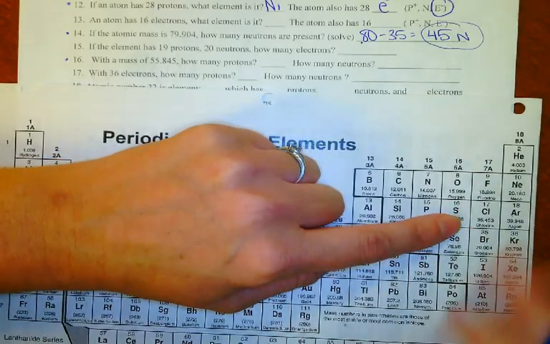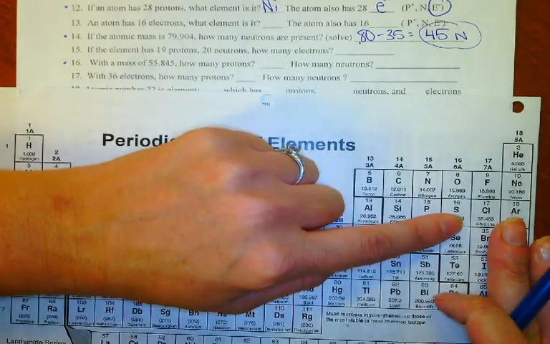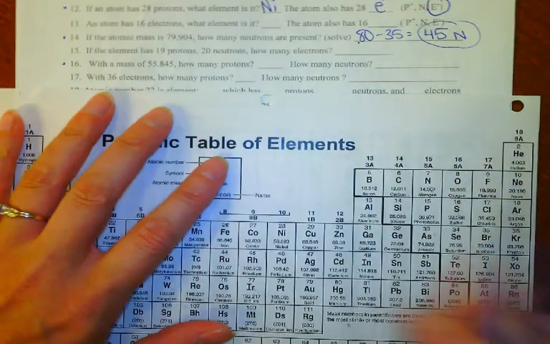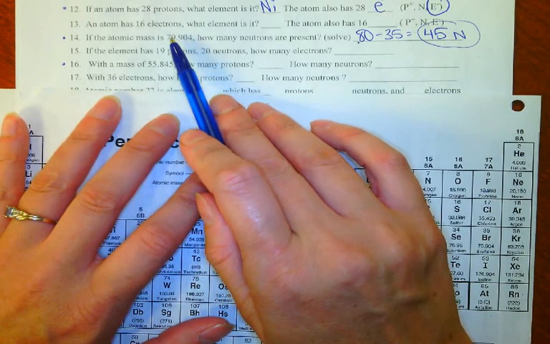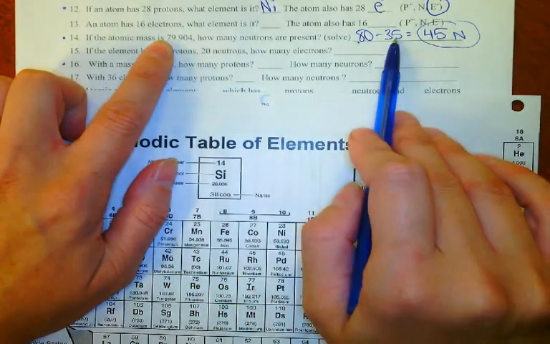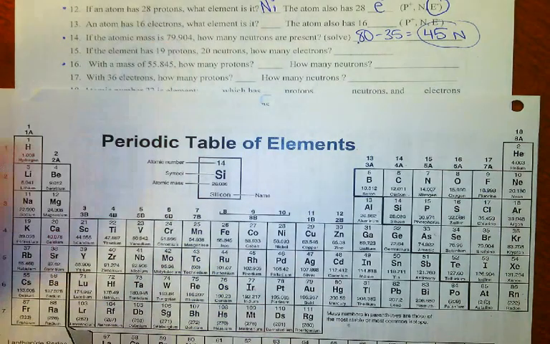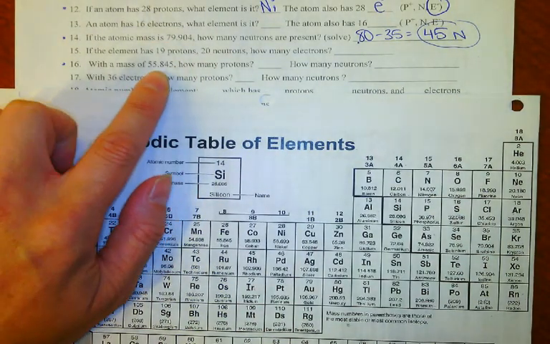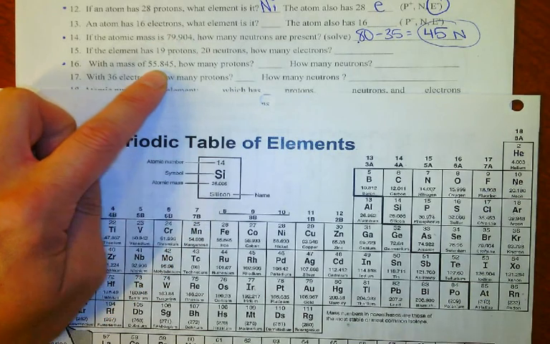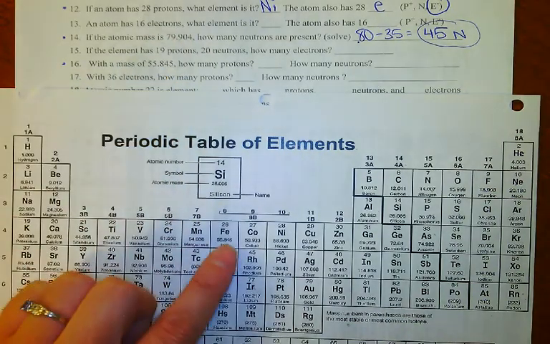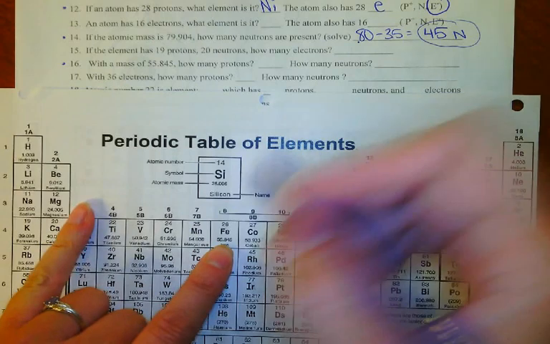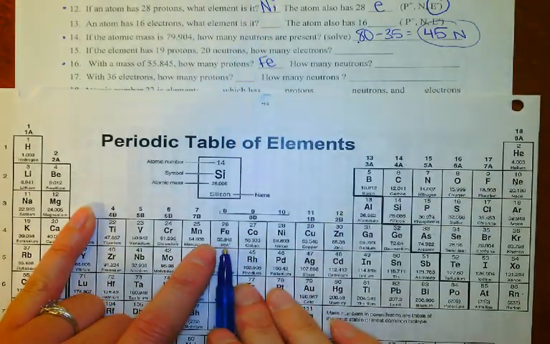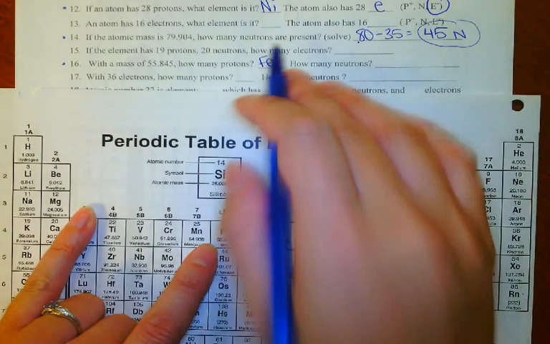And we never want to give neutrons as a decimal. Just like I wouldn't say you are 0.5 of a student. We want to use whole numbers for neutrons, so that's why I rounded that mass to 80. So mass minus the atomic number of protons is neutrons. If I have a mass of 55.845, how many protons? First we've got to find that. So who's got a mass of that? Is that iron? It is iron. Oh, I wish I didn't have that memorized. There's better things to do with those brain cells, right? So that would be iron.